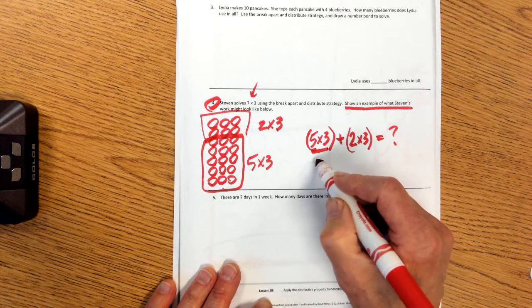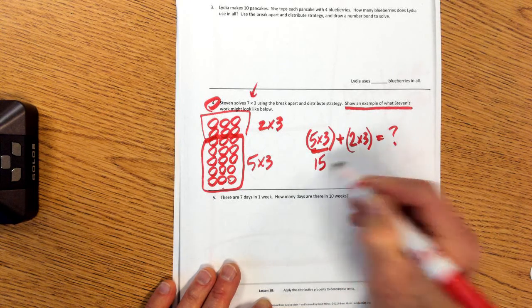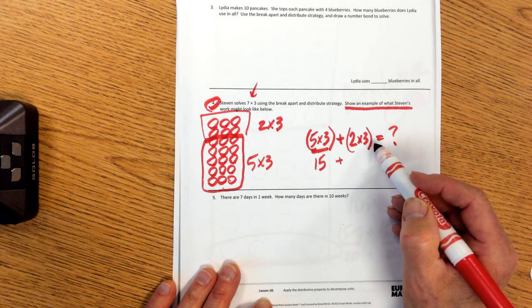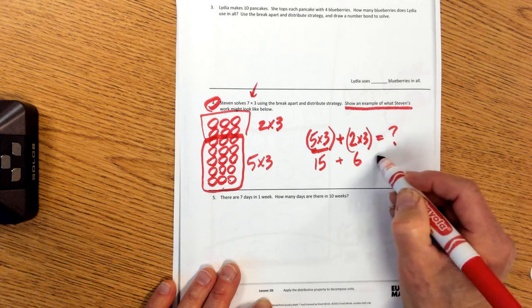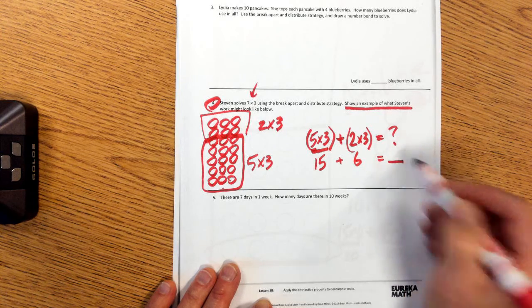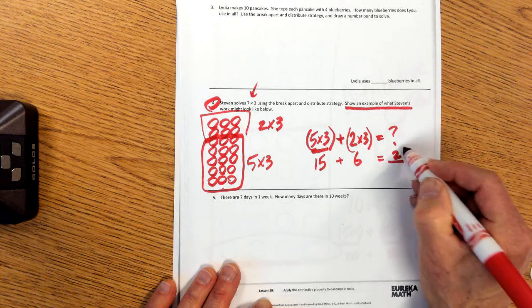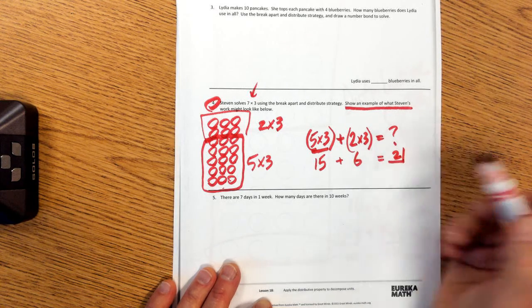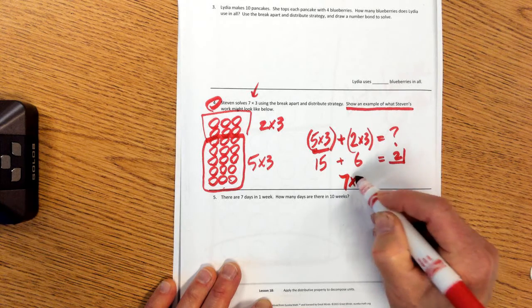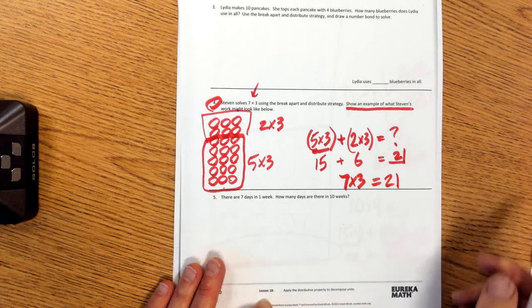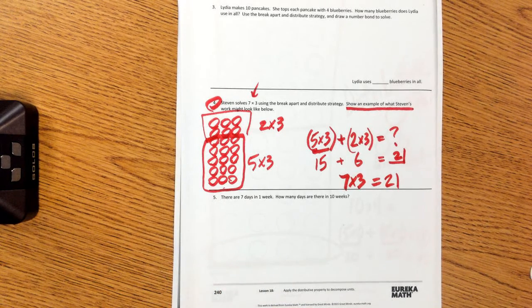5 times 3, we pick this problem because that's the easy part for us. We know it's 15. Plus the 2 times 3, 2 3s is 6. Equals something, right? Join those together, and what do you get? 21. All right, which means ultimately, the whole reason we're doing this is to solve 7 times 3. 7 times 3 is 21, and we've got it. And that's an example of how we might use the break apart and distribute strategy.